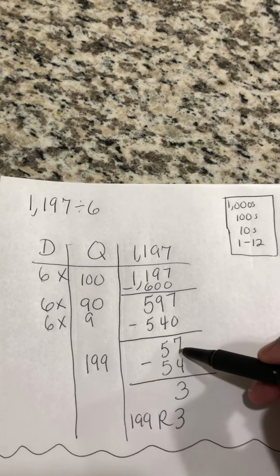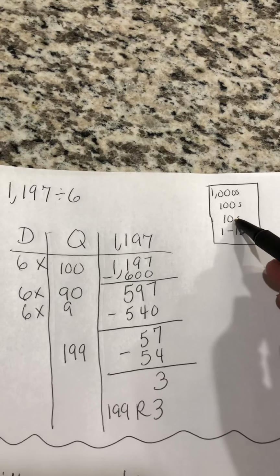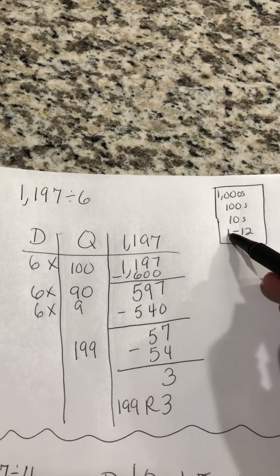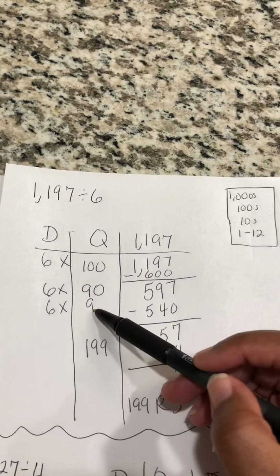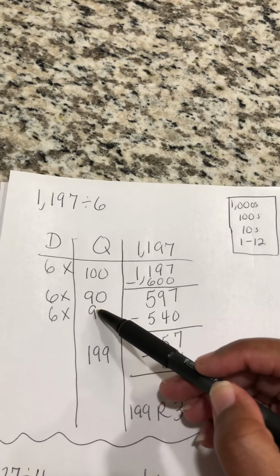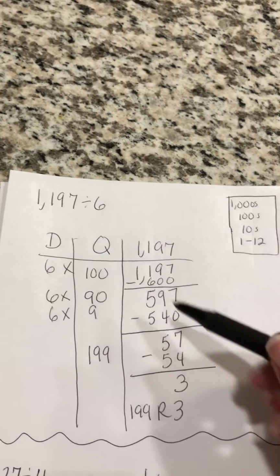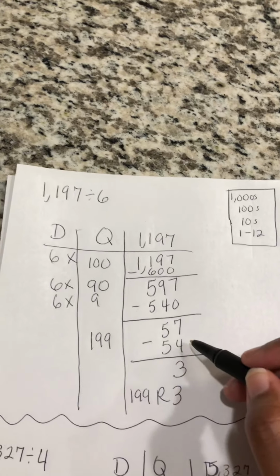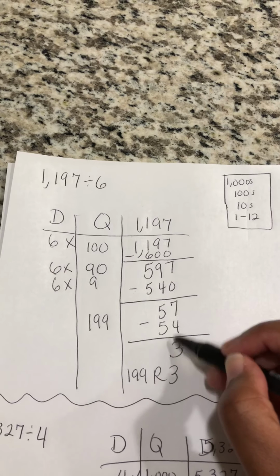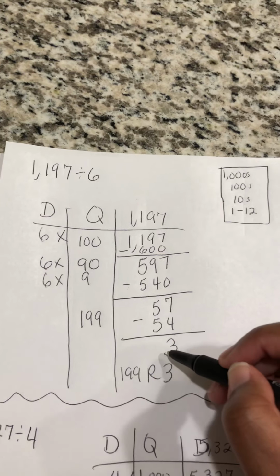It's 57. I can no longer use a multiple of 10, but I can use my basic facts between 1 through 12. And because I already know that 6 times 9 is 54, and that's really the closest I'm going to get to 57, I multiply 6 by 9 and I get 54. I subtract, and 57 minus 54 is 3.